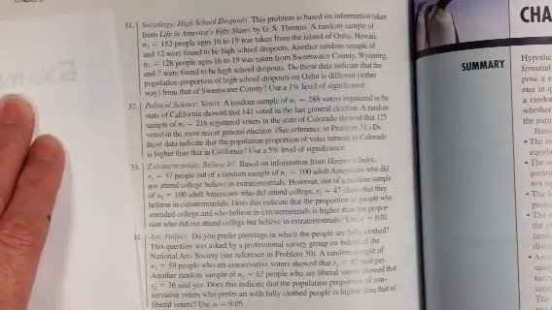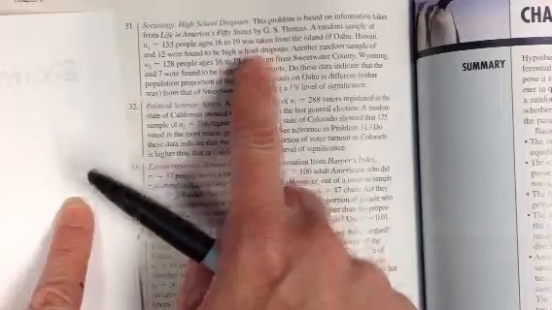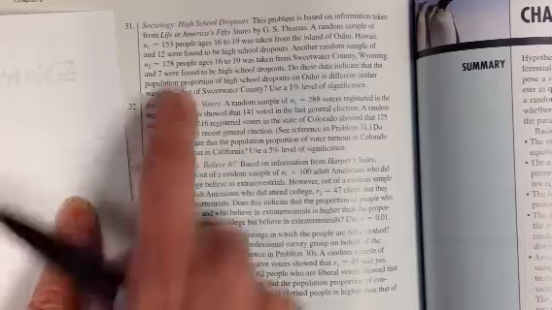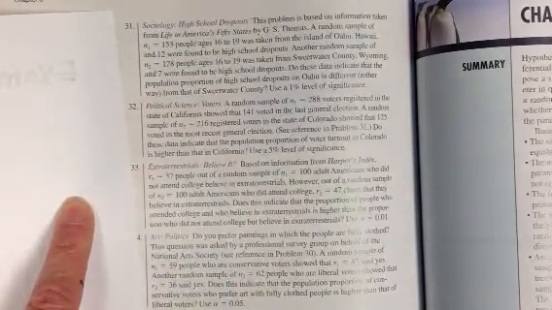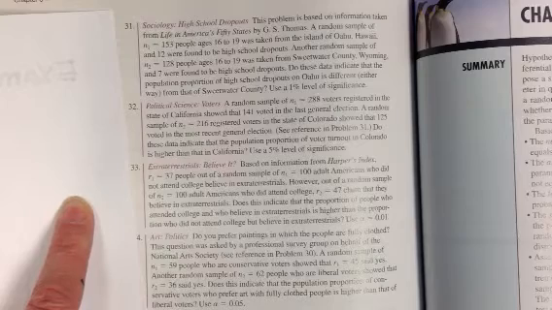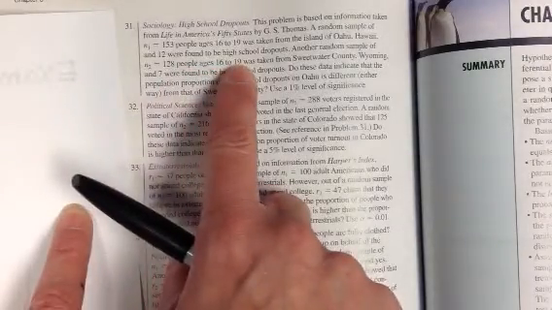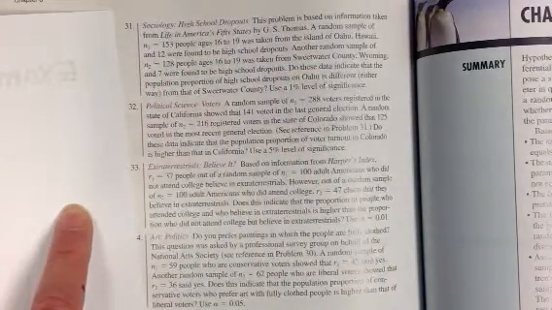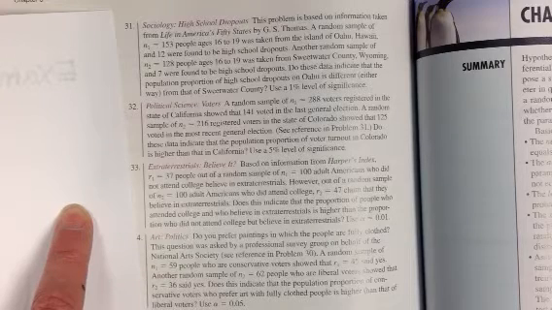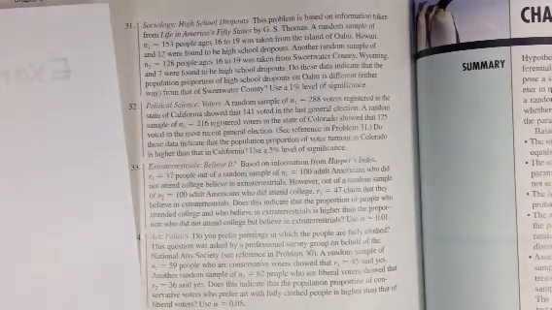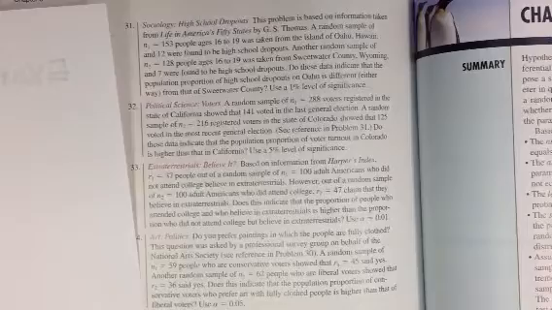Okay, let's look at another example in 8.5. Let's just look at 31. This problem is based on information taken from Life in America's 50 States. A sample of 153 people ages 16 to 19 was taken from the island of Oahu, Hawaii, and 12 were found to be high school dropouts. Another random sample of 128 people ages 16 to 19 was taken from Sweetwater County, Wyoming, and 7 were found to be high school dropouts. Do these data indicate that the population proportion of high school dropouts on Oahu is different either way from that of Sweetwater County? Use a 1% level of significance.